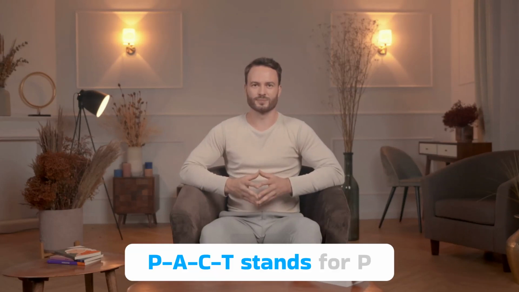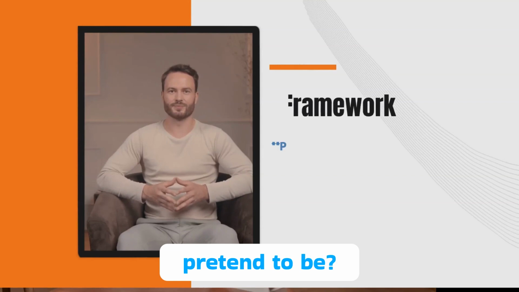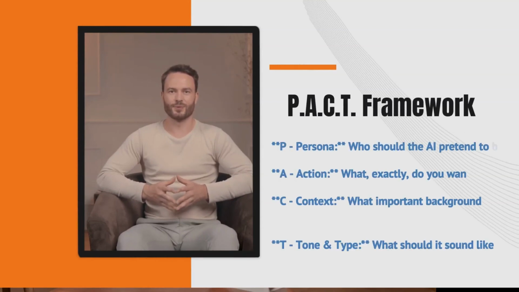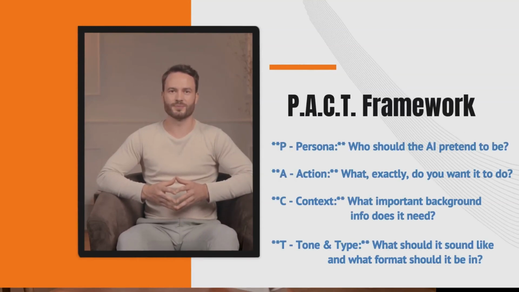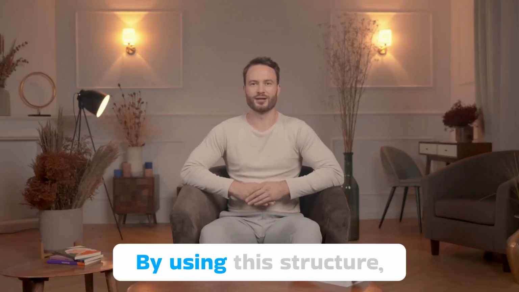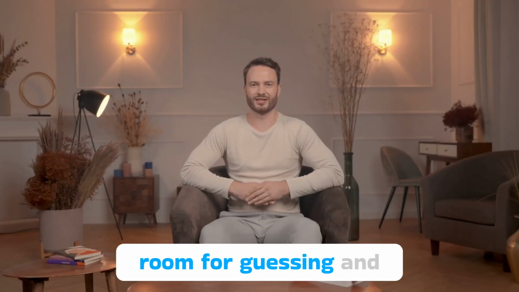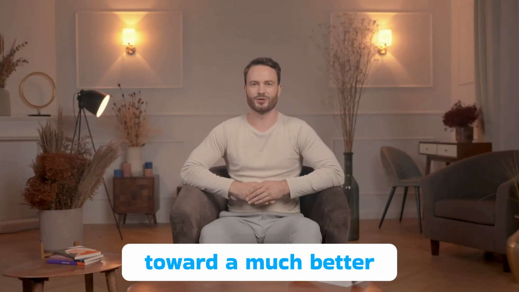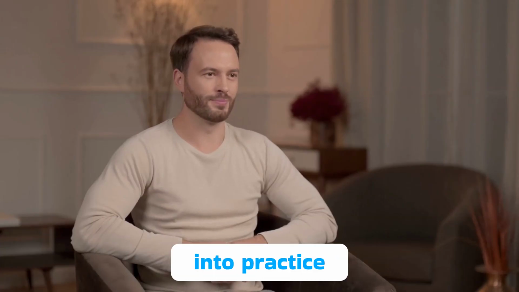PACT stands for P, Persona. Who should the AI pretend to be? A, Action. What exactly do you want it to do? C, Context. What important background info does it need? T, Tone and type. What should it sound like and what format should it be in? By using this structure, you don't leave any room for guessing and you guide the AI toward a much better result.